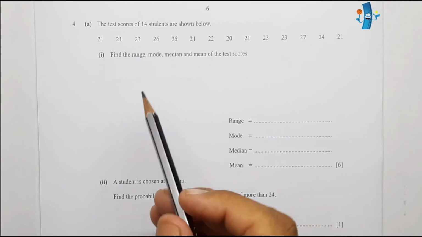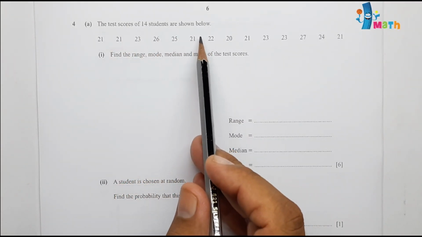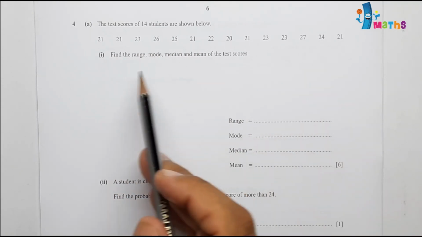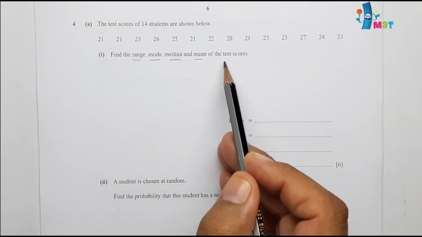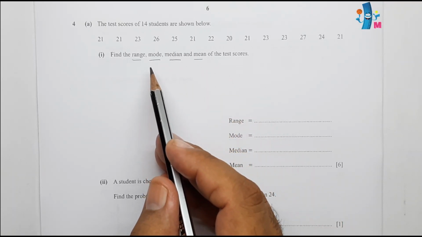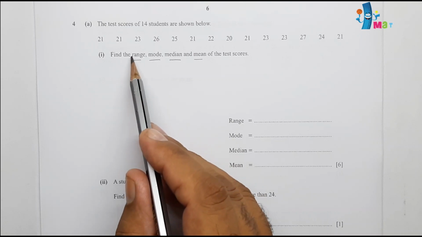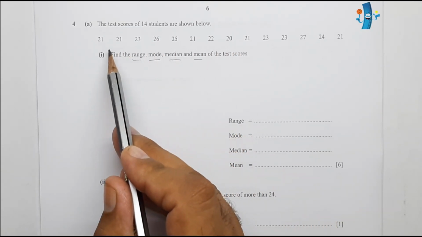Question number 4. The test scores of 14 students are shown below. These are the scores given. Find the range, mode, median, and mean of the test scores. Range is the maximum minus minimum.